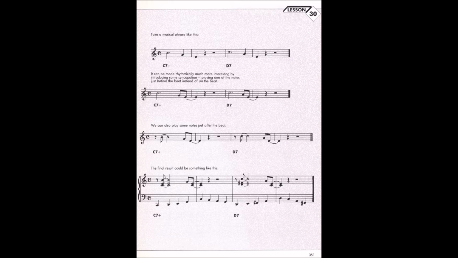This is the sort of syncopation, slightly anticipating or delaying a note, that performers of jazz or light music use all the time to give their playing a rhythmic lift.